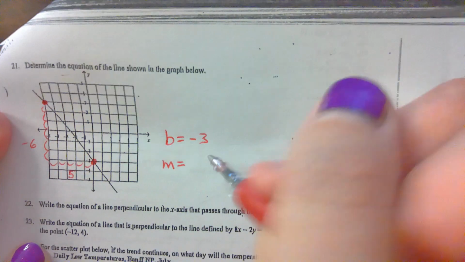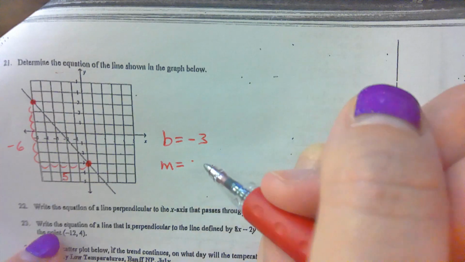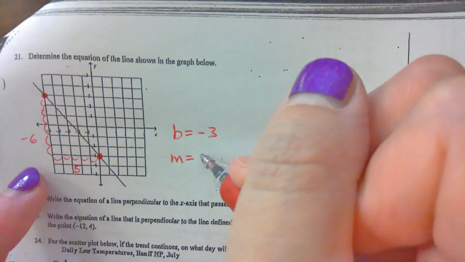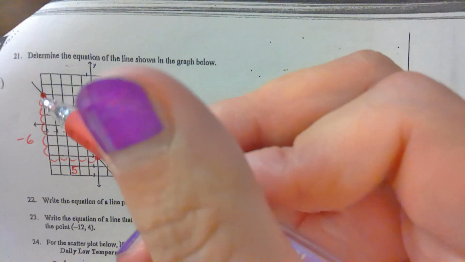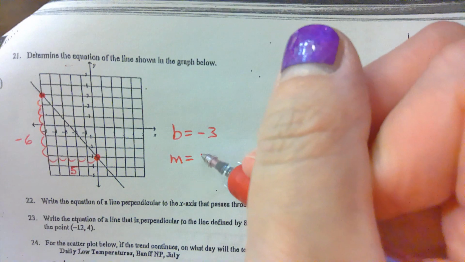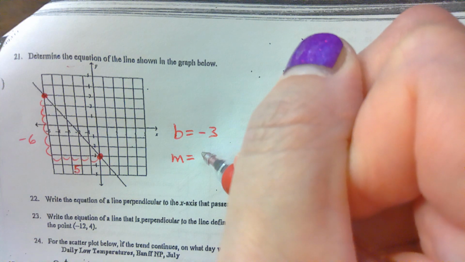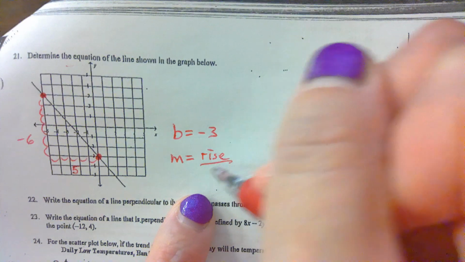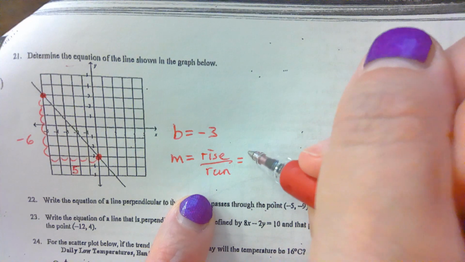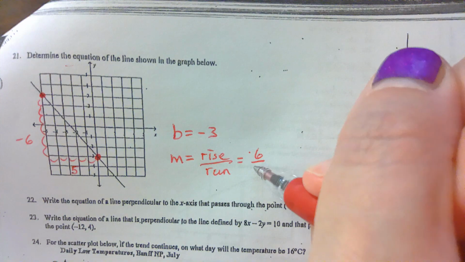So what is my slope here? Rise over run. I went down 6 and over 5. So what would my slope be? Give it a try. Remember it's rise over run. 6 over 5.